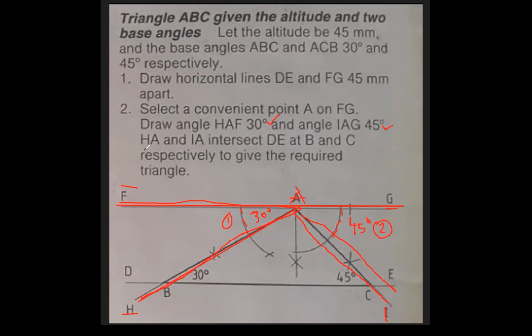And then we go to HA, which is here and here, and IA, intersect DE. So what they're saying is that after we have created these two angles, where this hits this line and that hits this line, we would then get our triangle here. All right.